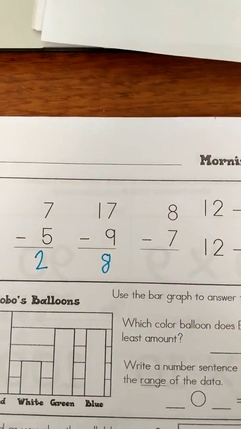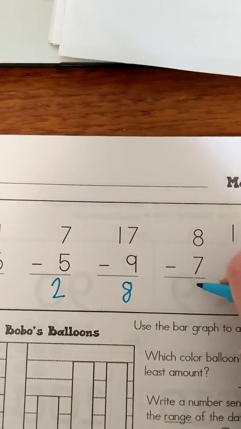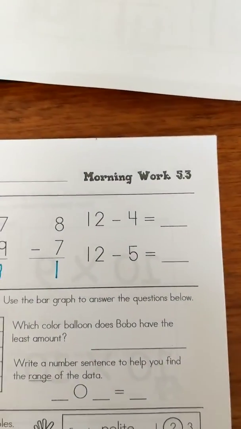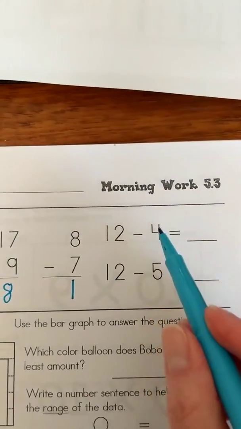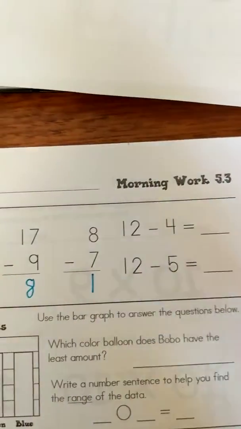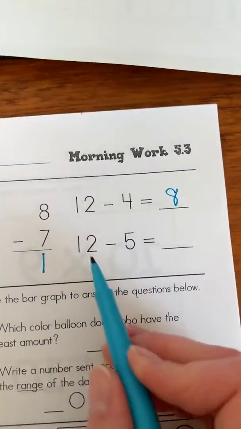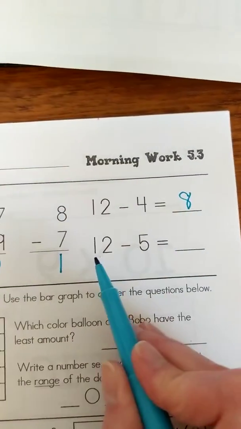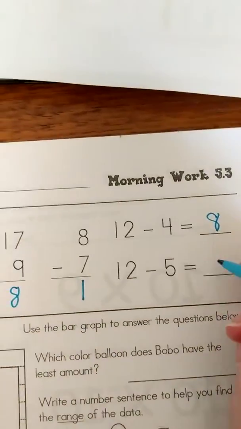8 minus 7, well, that's almost 0, but I know there's still 1 left. 12 minus 4, I can count back. 12, 11, 10, 9, 8. And, oh, well, this one was 12 minus 4, and the answer was 8, so 12 minus 5 must be 7.